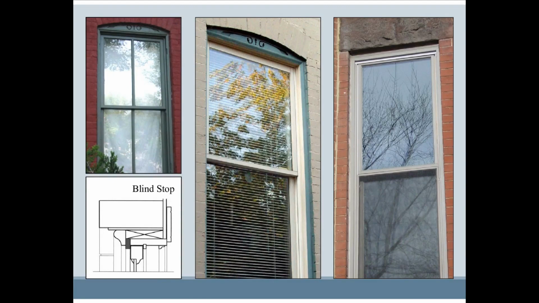Though a blind stop is a small element of the overall window assembly, it is a noticeable part of the frame profile, and it is an important part of the transition between wall and glass. Part of the noticeable difference between the historic window on the left and the two replacement windows is due to the blind stop.